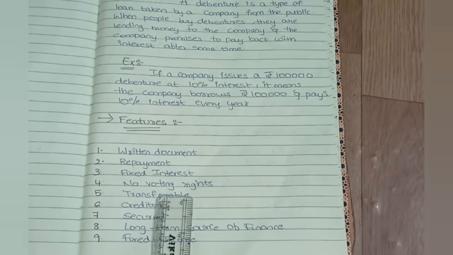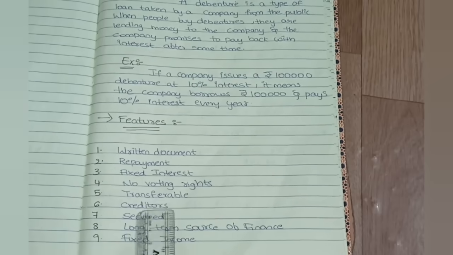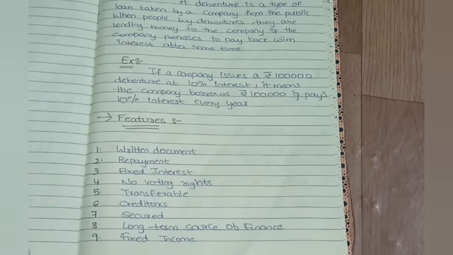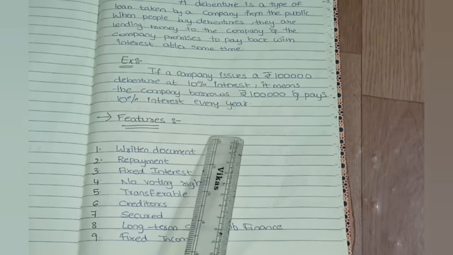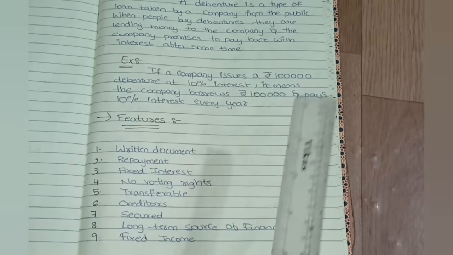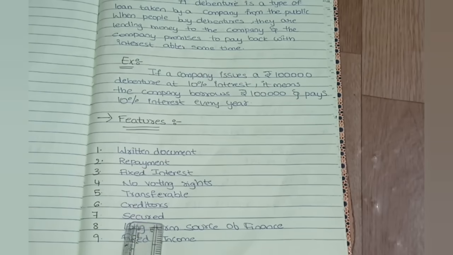And no voting rights. The public will not have any voting rights. And transferable: your debenture can be transferred. For example, I have bought a debenture of a company; after a certain period, I can transfer it to my friend. So it is transferable. Next, creditors. A creditor is the person who gives money.